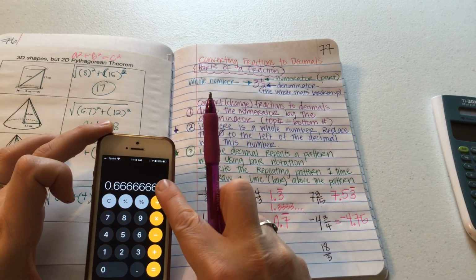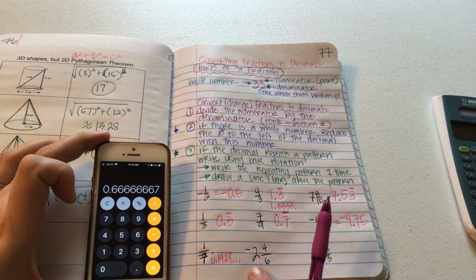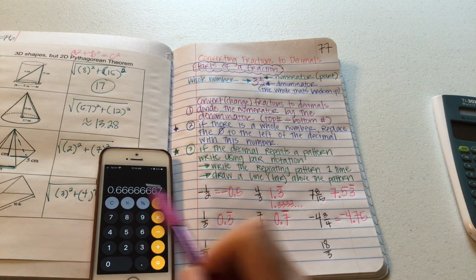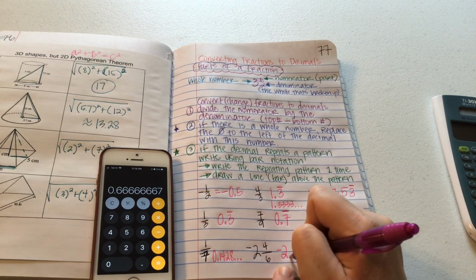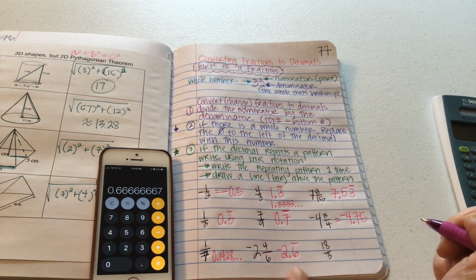So my calculator is rounding up, so I'm going to cover that up and not pay attention to that last place value. I look at my fraction also, and there is a whole value in front. So instead of the 0, I'm going to replace it with a -2. Put my decimal, and it's repeating the value of 6.